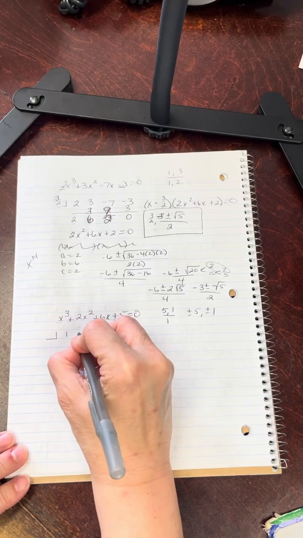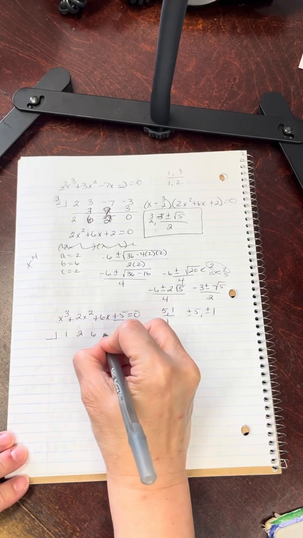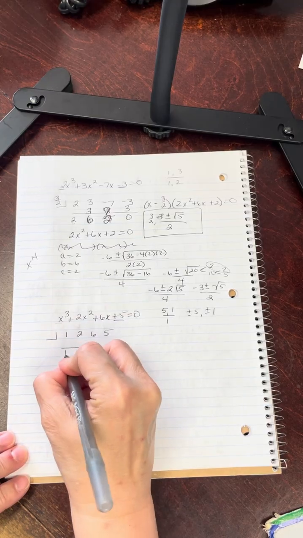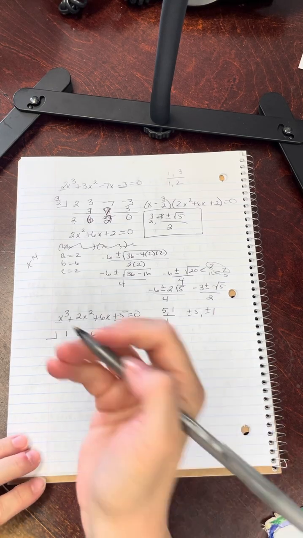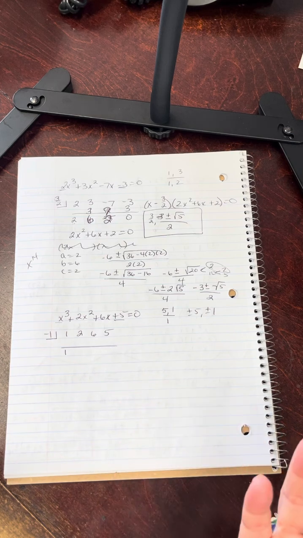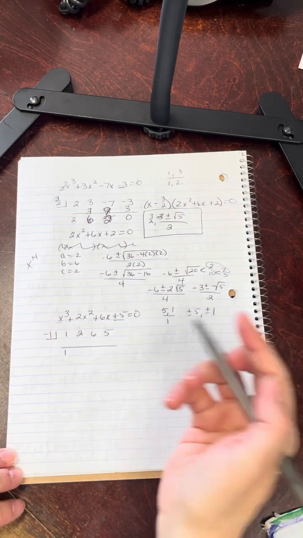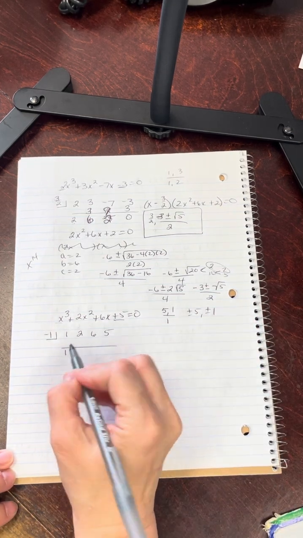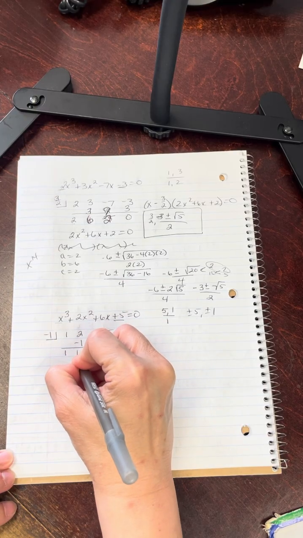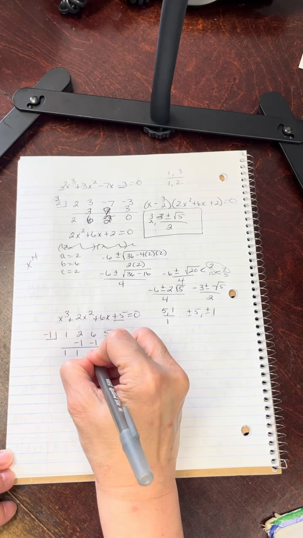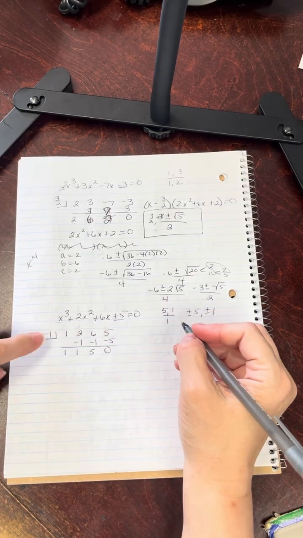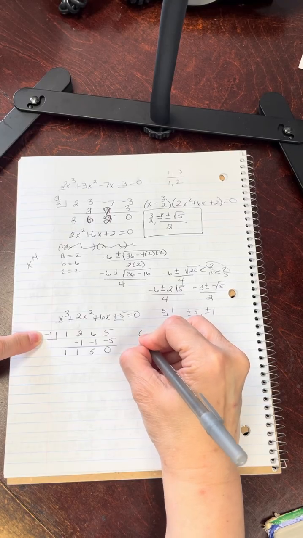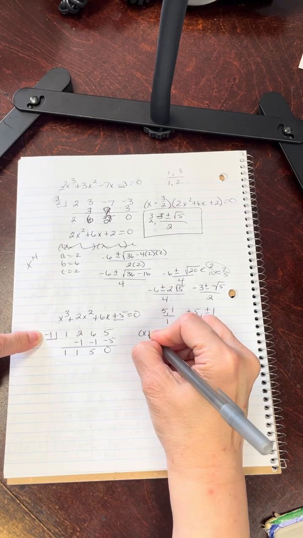Coefficients are 1, 2, 6, 5. Okay, that's correct, dropping my 1. Now, what do I want to test? And again, I'm looking for a 0, and I'm using the book to help tell me negative 1, because I don't need to do every synthetic division, but technically you would as you were trying these. So negative 1 times 1 is negative 1, adds to 1, multiplies to negative 1, adds to 5, multiplies to negative 5, answer is 0.